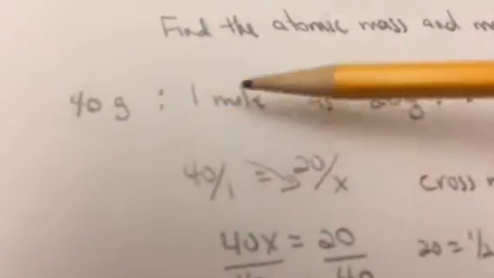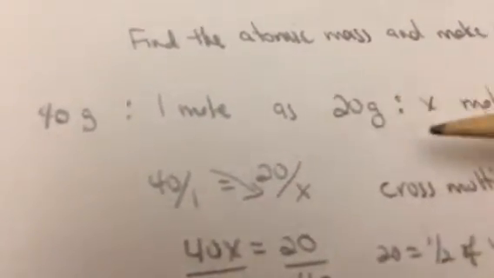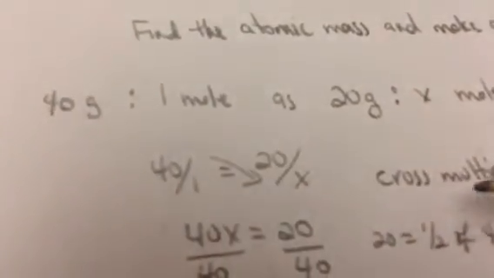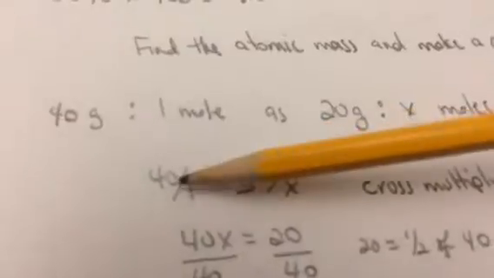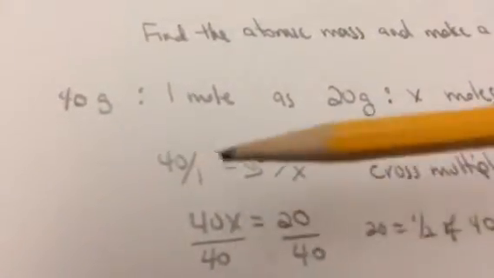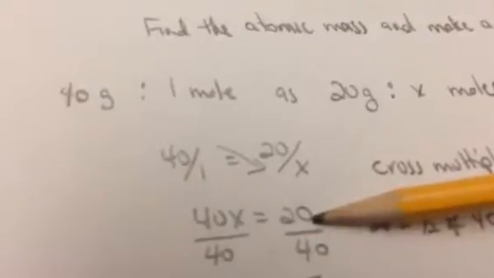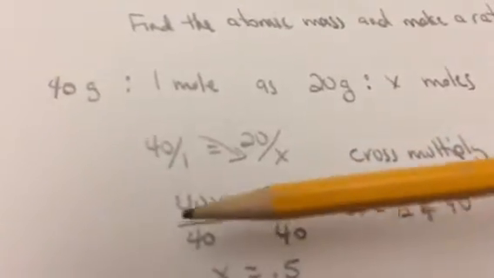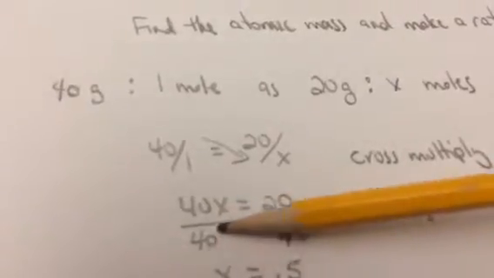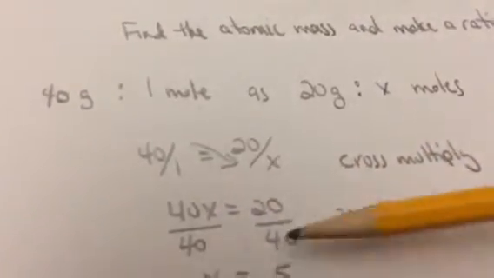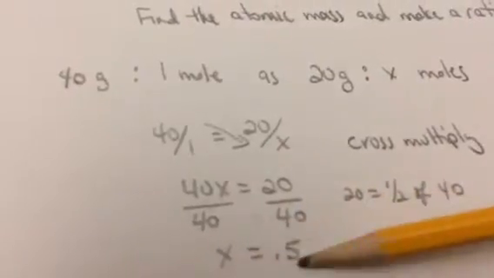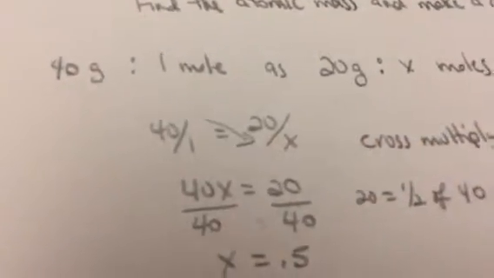So your 40 grams of calcium is to 1 mole, this is your ratio, as 20 grams is to X moles. You set that up like an algebra equation. 40 over 1 equals 20 over X. You cross multiply, which means you multiply the 40 times the X and put it on one side, and the 1 times the 20 on the other side. Then you want to get the X by itself, so you divide by 40. You divide 20 by 40, and then X equals 0.5, because 20 is half of 40.